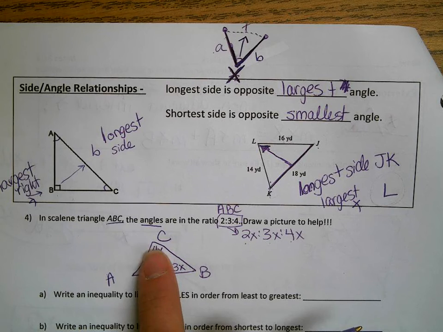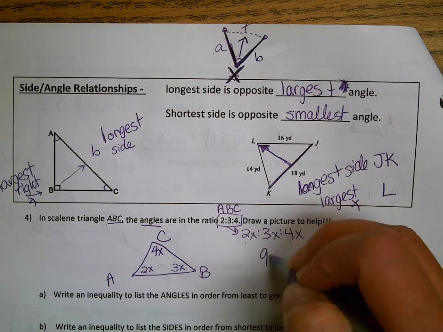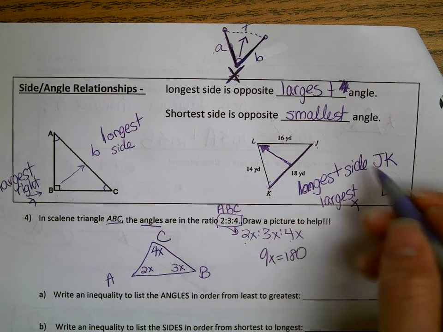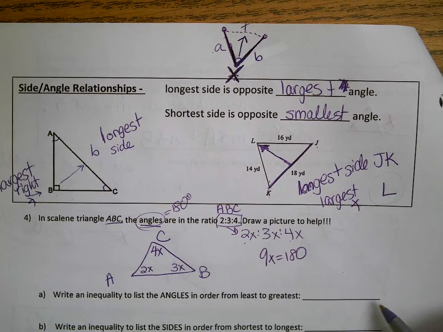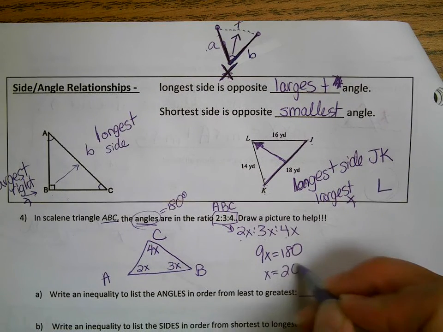So here we have 5, 6, 7, 8, 9x adds together to equal 180, because we're talking about angles, and angles always add to 180 degrees. Therefore, x is 20 degrees.